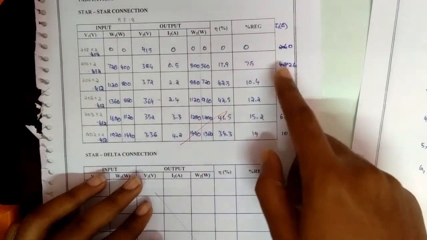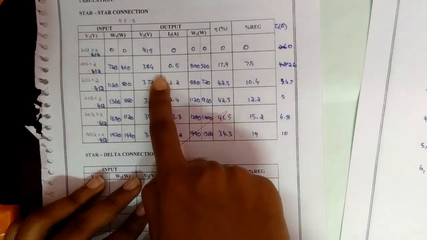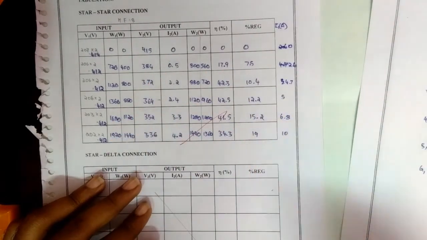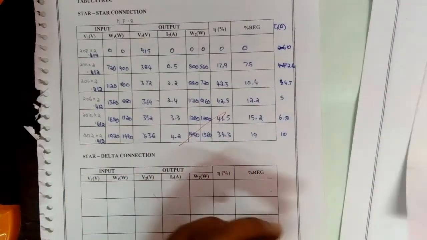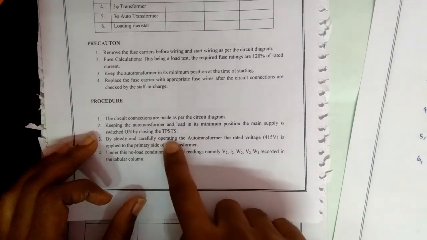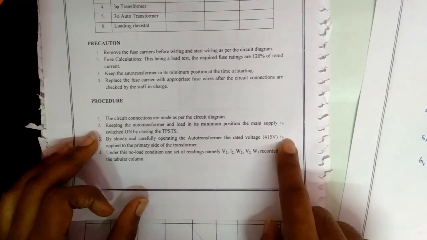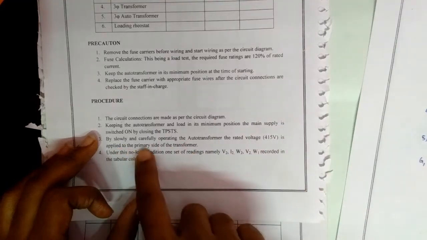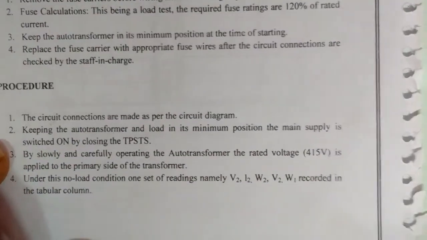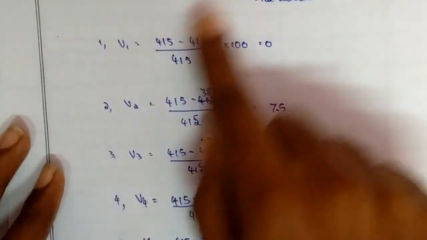Like this you can do for all the values with V no load as 415 volt, because in the procedure we have mentioned that by slowly and carefully operating the auto transformer, the rated voltage 415 volt is applied to the primary side of the transformer. You can see the 415 volt. So the no load will be 415.